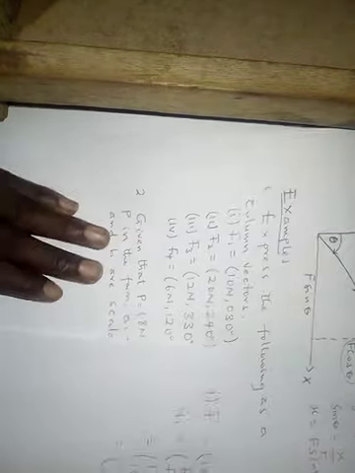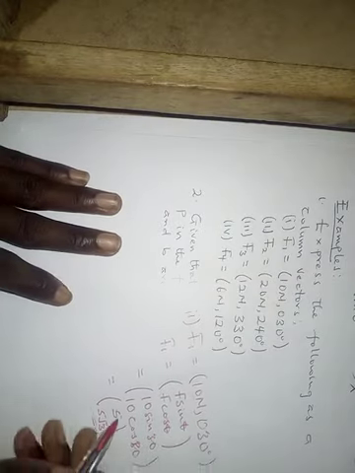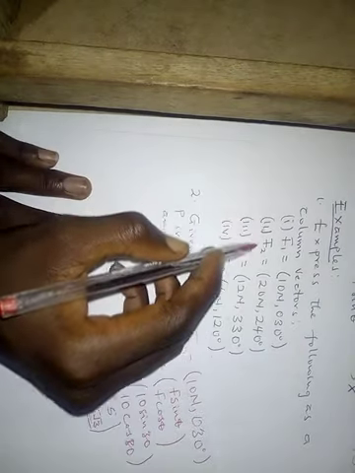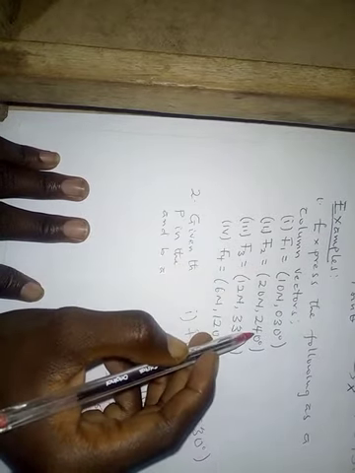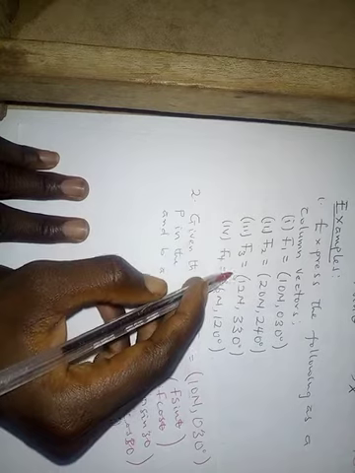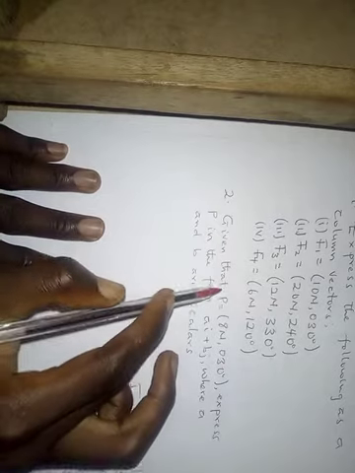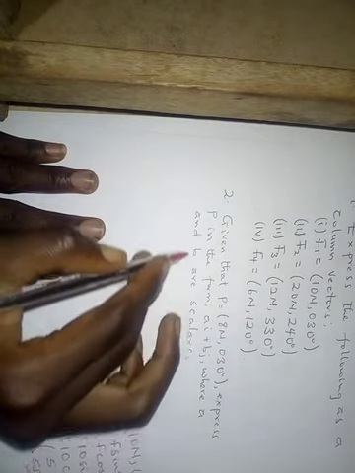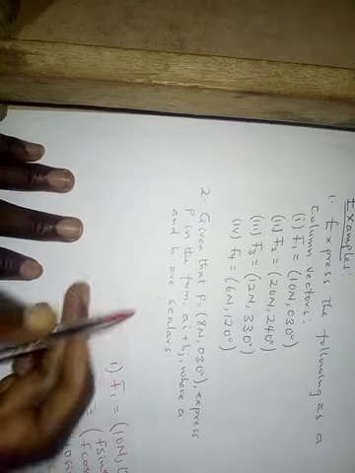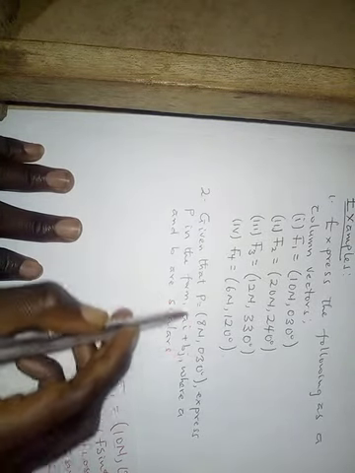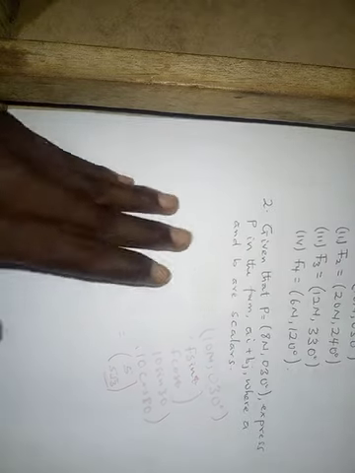Alright, so we can use this format to solve for F2 equals 20 Newton 240 degrees, and then for F3 as well as F4. So you have to try that on your own. Alright, and then example 2 is nothing different. Given that P is equal to 8 Newton 30 degrees, express P in the form Ai plus Bj, where A and B are scalars. That means we are to express it in Cartesian form.